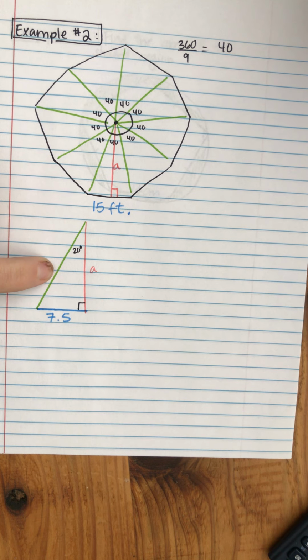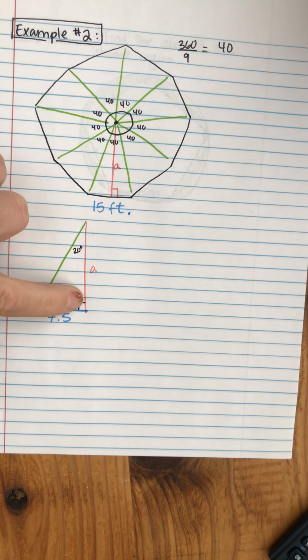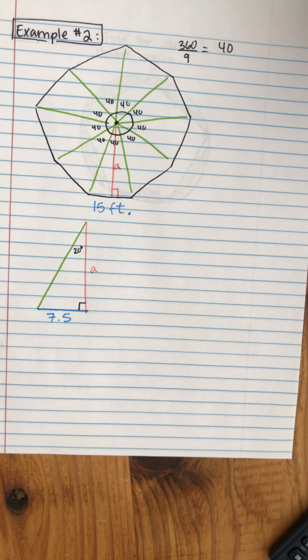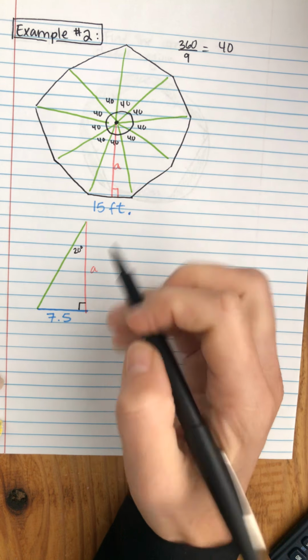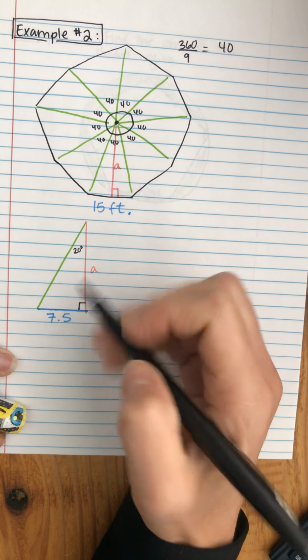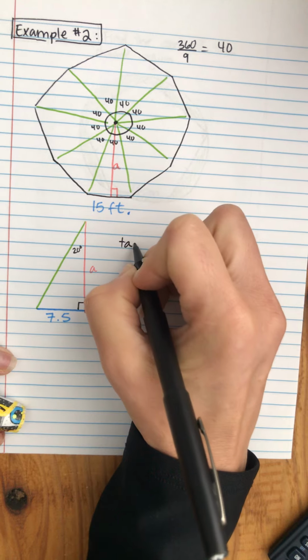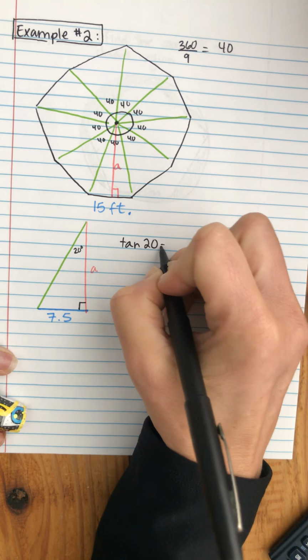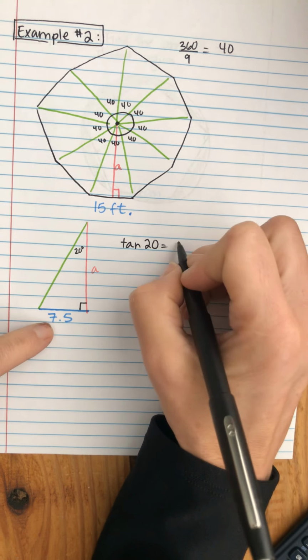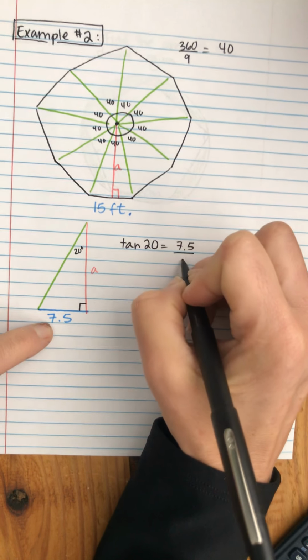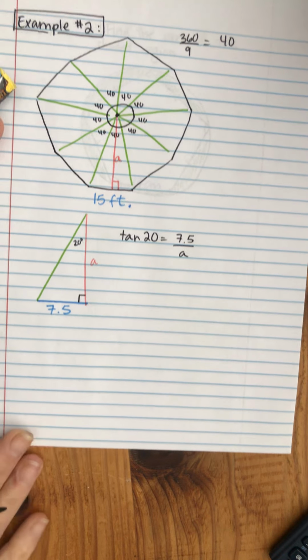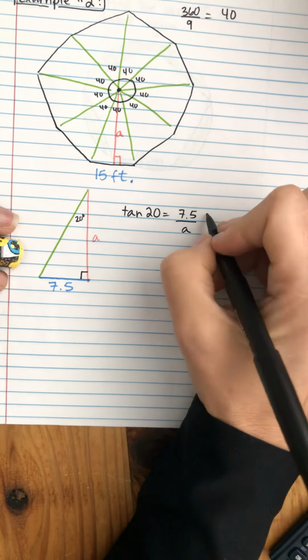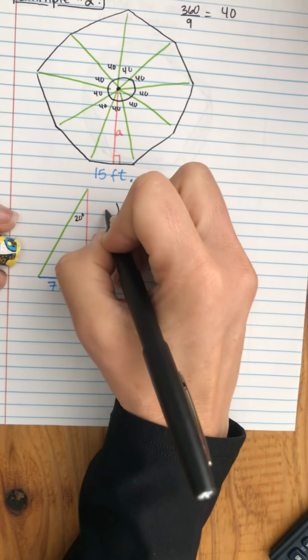Now I don't need to find my hypotenuse because I don't need that for the area. But what I do need to find is my height here. So I'm going to use my trigonometric ratios, my adjacent and my opposite. The tangent of 20 degrees equals opposite 7.5 over adjacent, which is A. Now I need to solve for A. So I multiply both sides by A to get rid of it in the denominator.